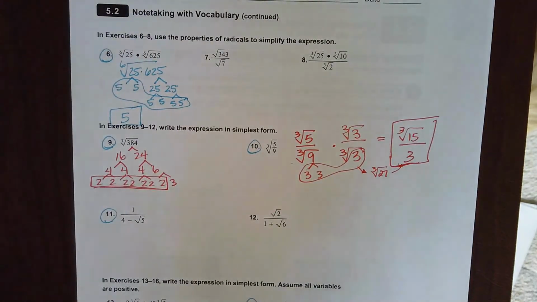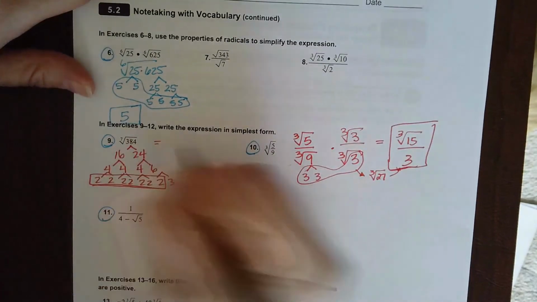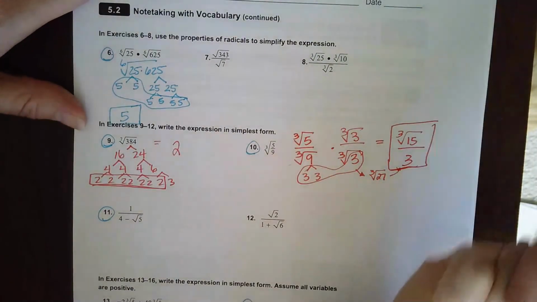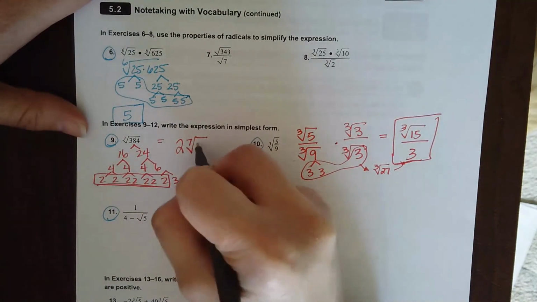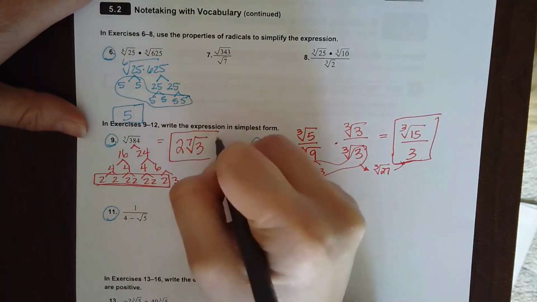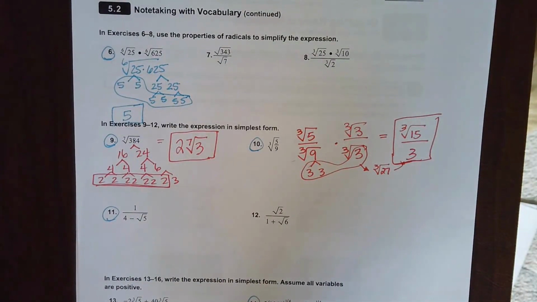The reason I want 7 of the same number is because I'm looking for the 7th root. So I would simplify this to 2, because that's a perfect 7th root. And I have the 7th root of 3 left over. Don't forget about that little 7 in there. That's important, because if you omit it, that means it's a square root, which is a completely different problem.